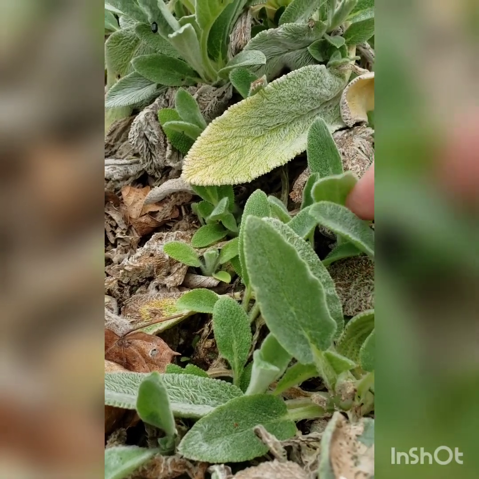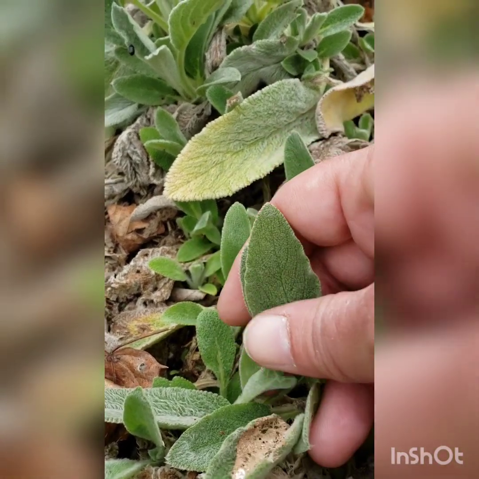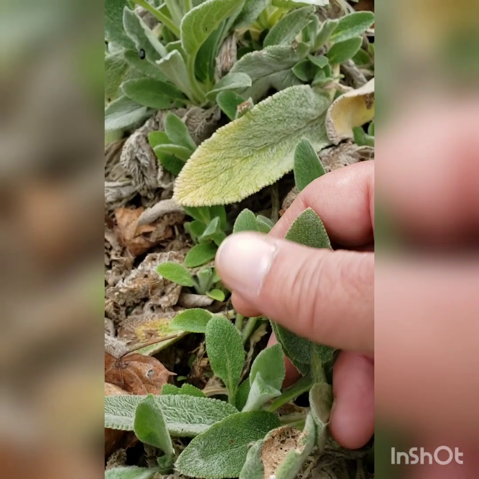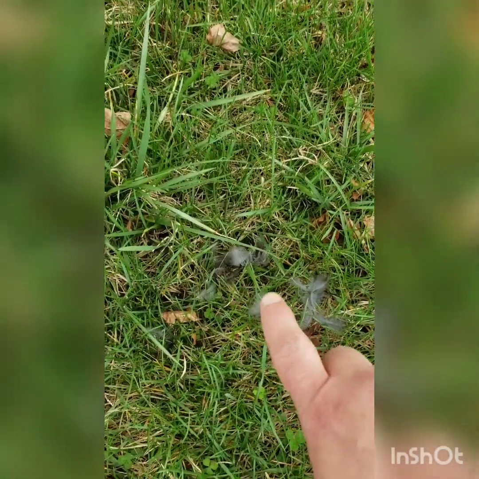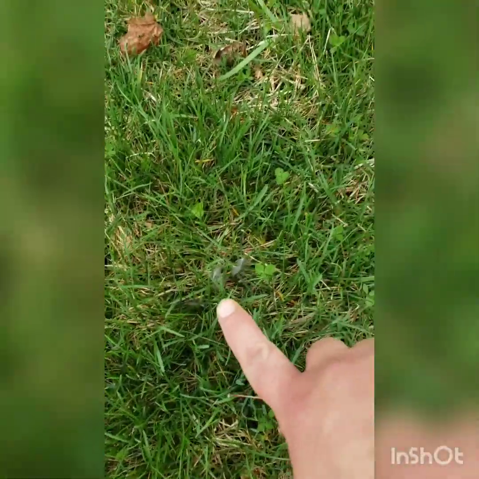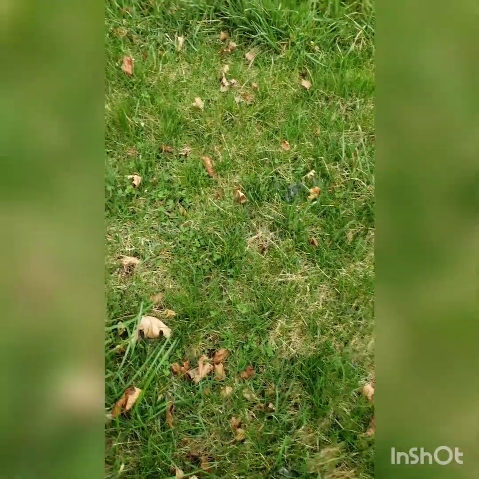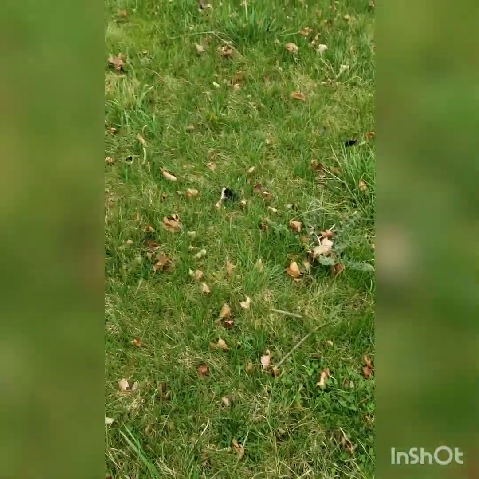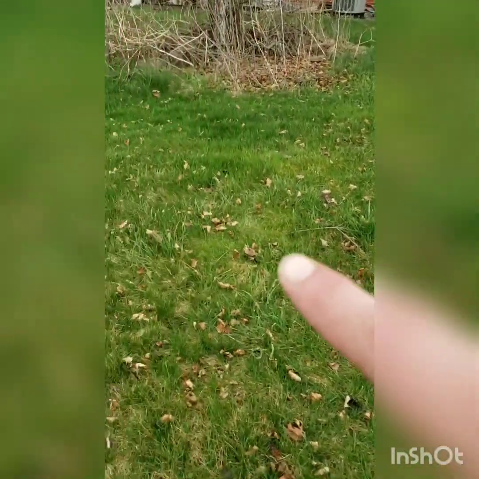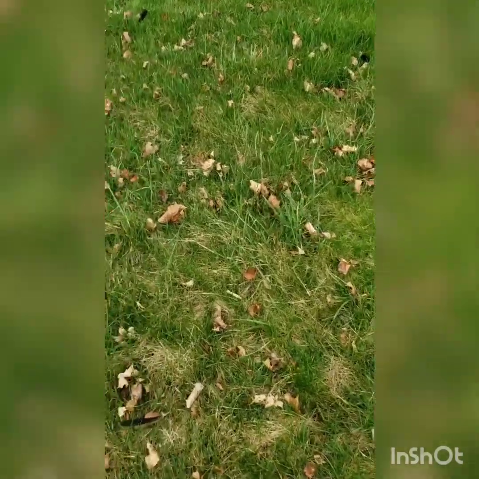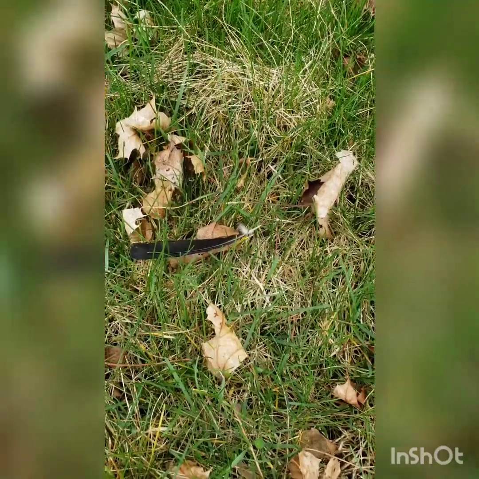L is for lamb's ear. That's this plant right here, and it's soft like a lamb's ear. M is for mystery. I found this pile of feathers, and then I looked up, and there were more feathers here, and then here, and there's big feathers here, and here, and over here, and I wondered what happened. It's a mystery, a nature mystery.